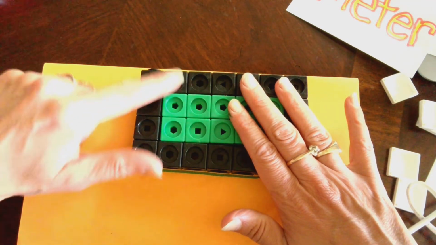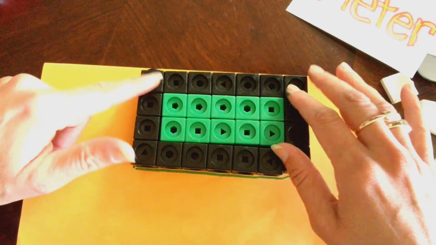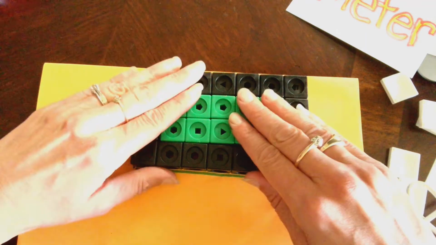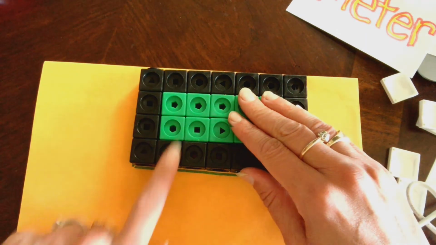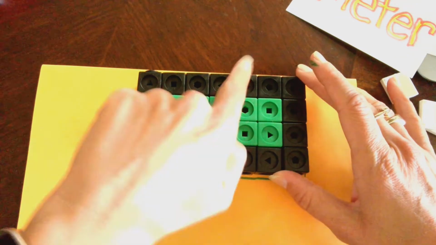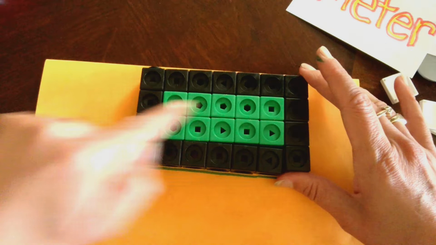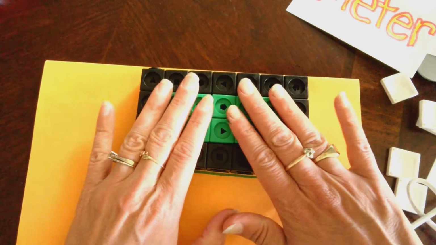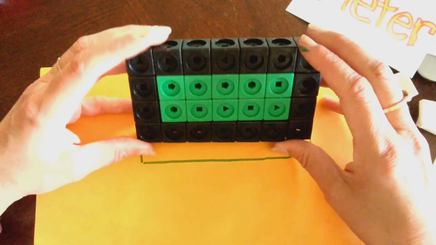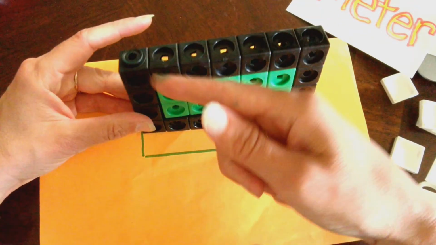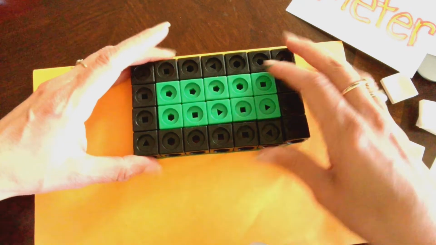If you build the rectangle to see what area it's covering up, you can feel that there are columns and rows. What I love about these MathLink cubes is I could lift it up and you could see the columns and the rows, and you can feel how they feel like columns and rows in construction.